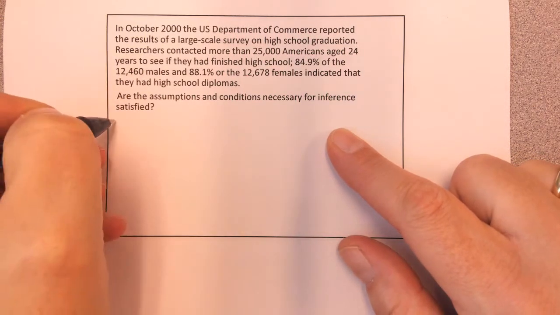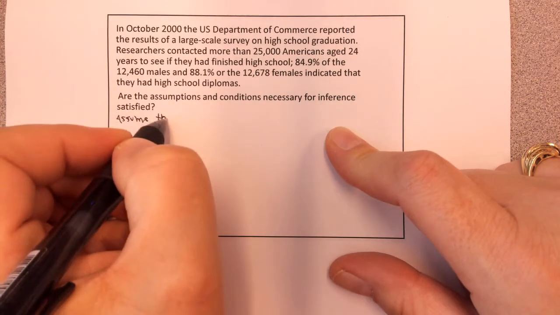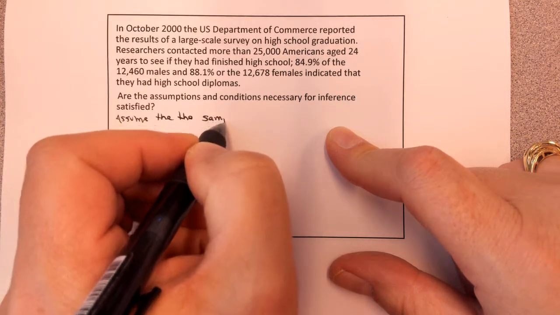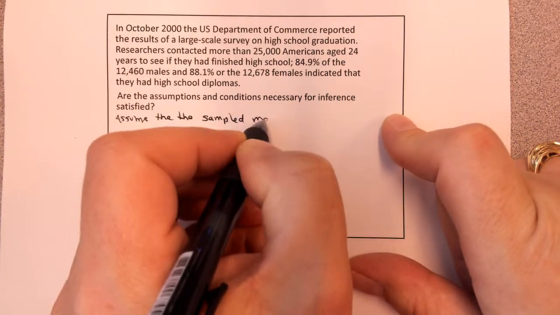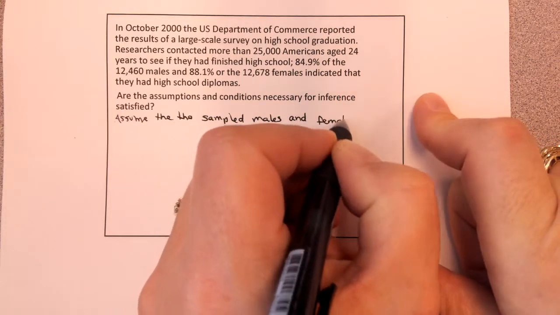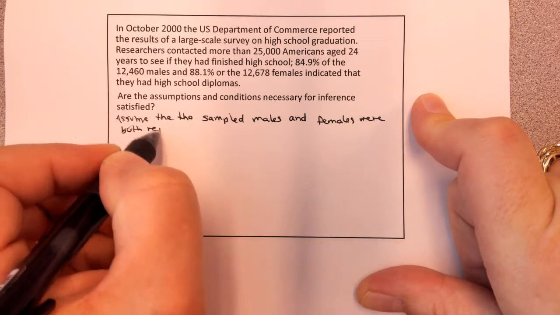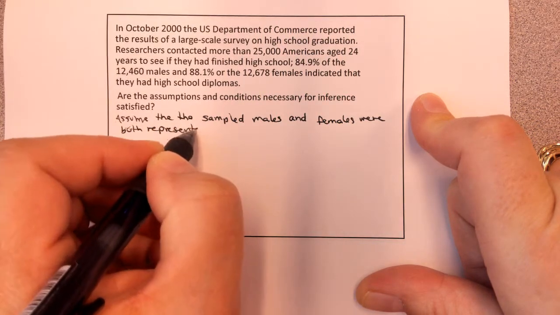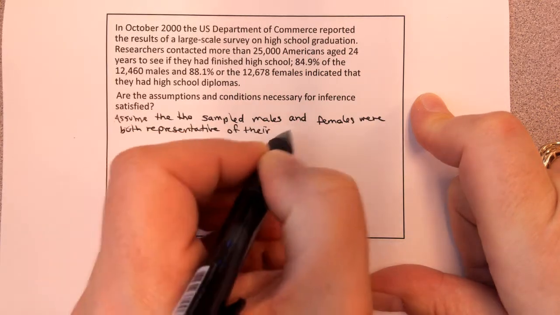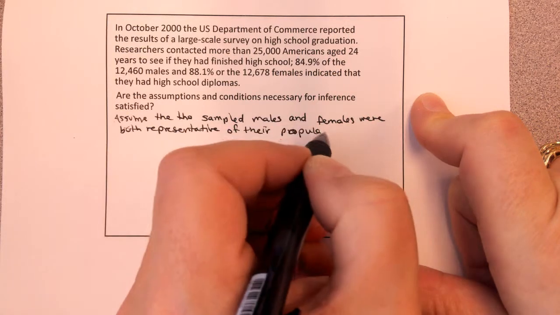Okay? So we're going to assume that the sampled males and females were both representative of their populations. Alright, I got an extra R there.